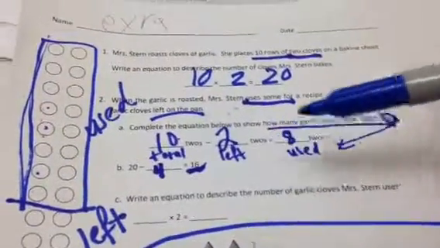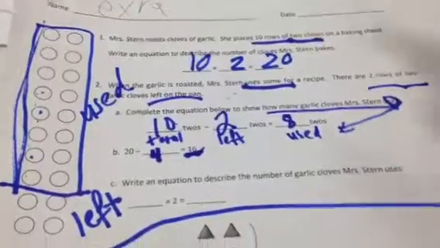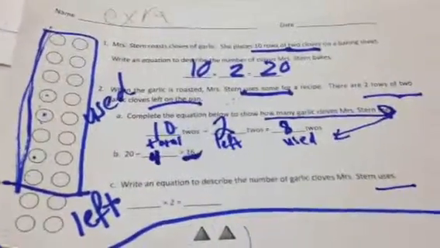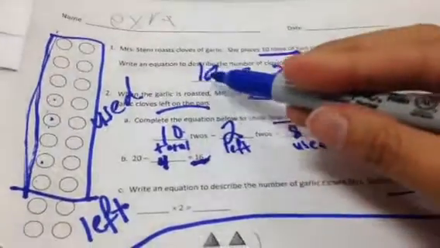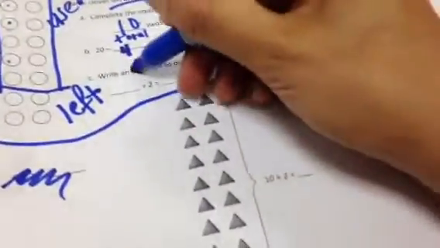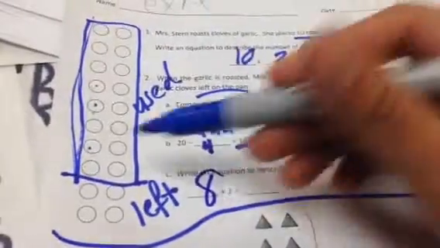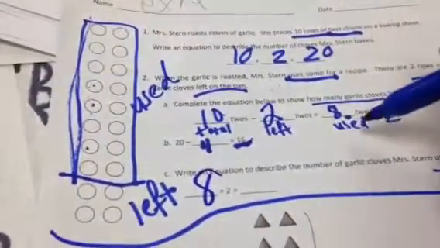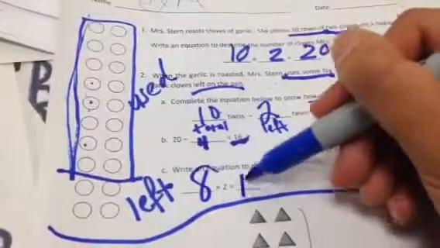8 rows. Finally, it says, write an equation to describe the number of garlic cloves Mrs. Stern uses. So we learned how much was total. We learned how much was left. We know how much she uses. But now we've got to write an equation for this part of the array that she used. Well, we just found that out. We just counted it. There are 8 rows, and there are 2 in each row, the size. And we also know the total, 16. The amount that she used was 16 cloves of garlic.